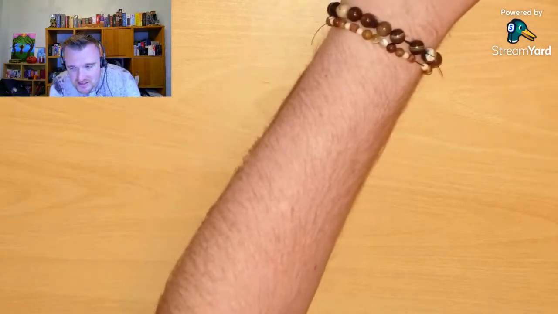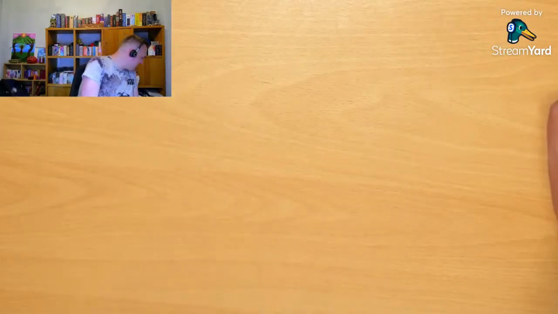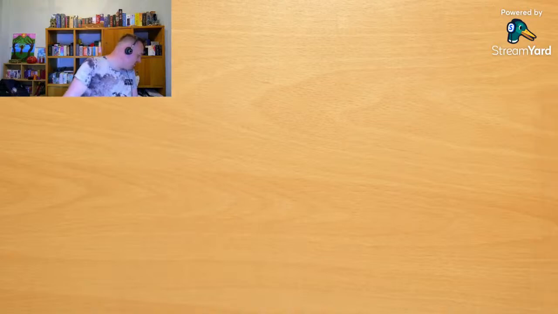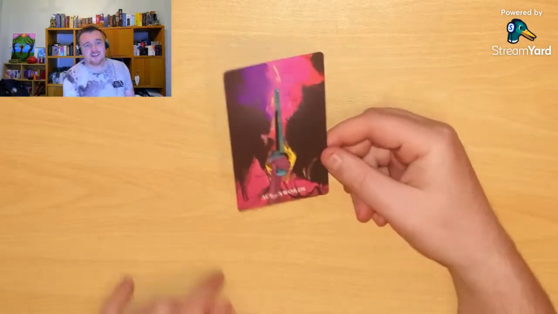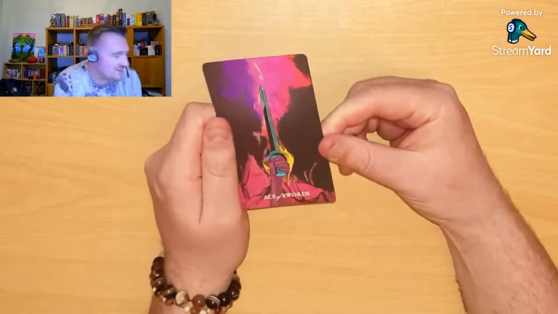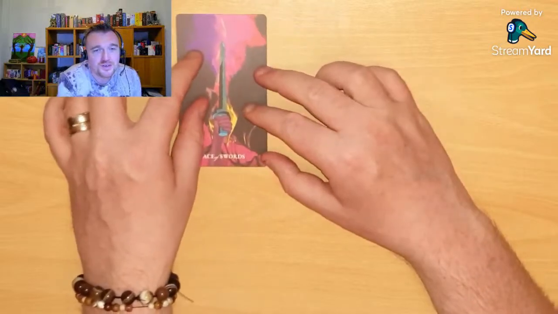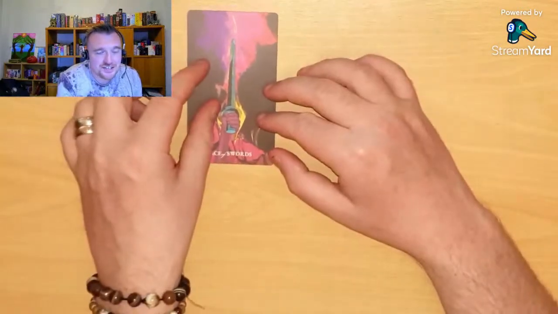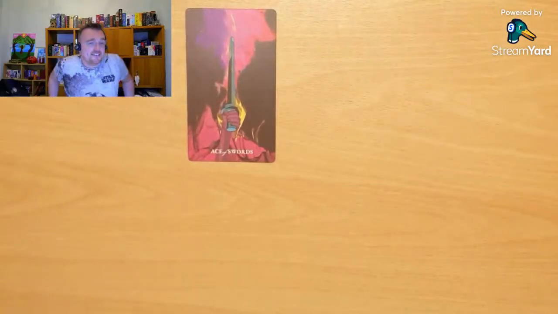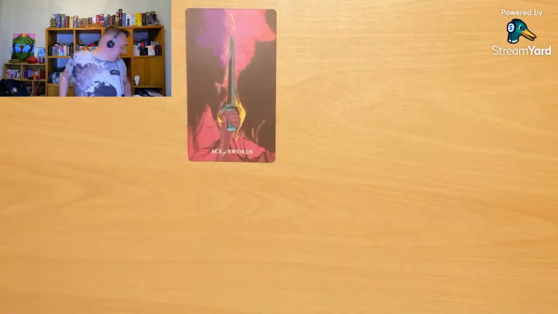So first card is the Center, and it says this card shows a person's core, their inner self, and magical essence. In other words, it signifies the source of everything that exists in that individual's being. I've got the Ace of Swords as my core, as my center. So that suggests that my core, the source of everything that exists in an individual's being, all comes from the mind, from the imagination, from that kind of visualization.